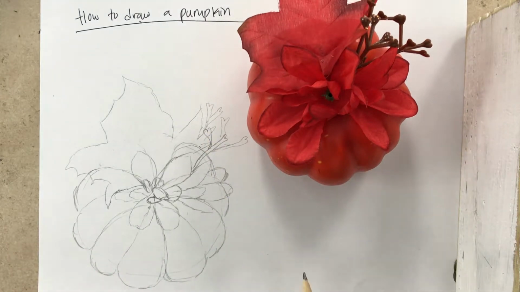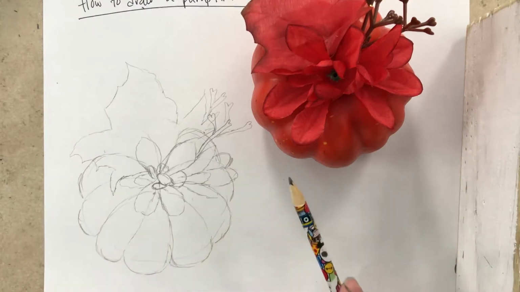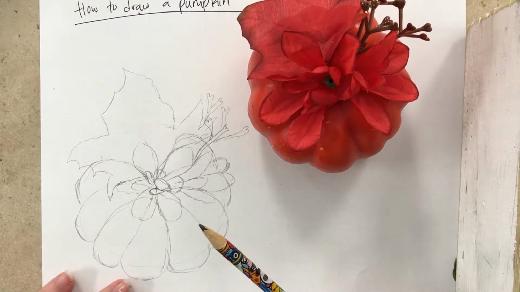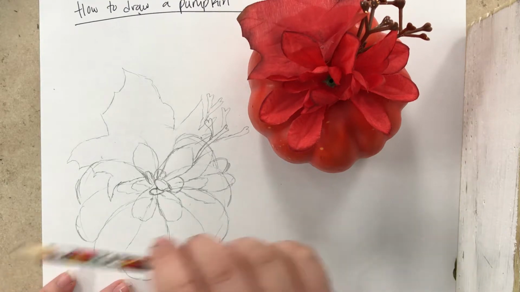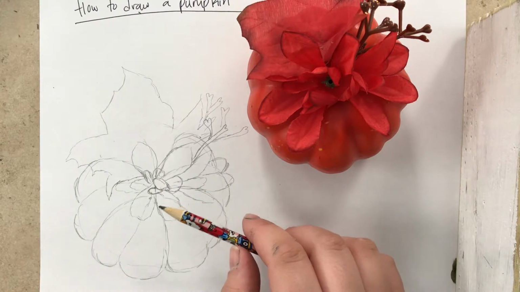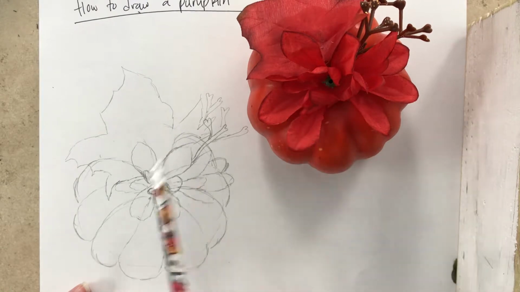Okay, and then from there, we have our basic sketch of it. Then you could actually go back and start adding your shading. For pumpkins, it is easier if you use a realistic pumpkin, a real life pumpkin rather than fake ones. So whatever's on top of it, it is easier to kind of draw what's on top or work your way backwards.